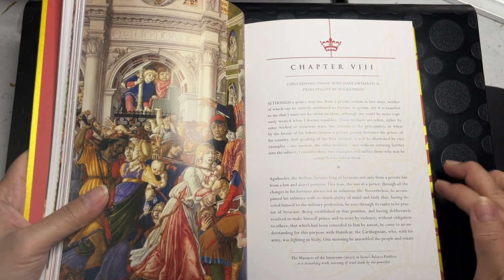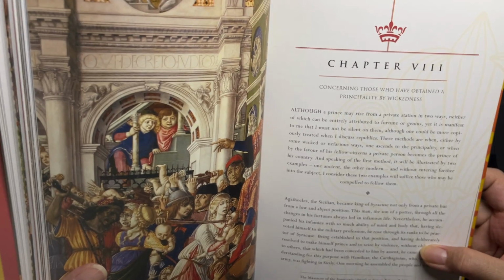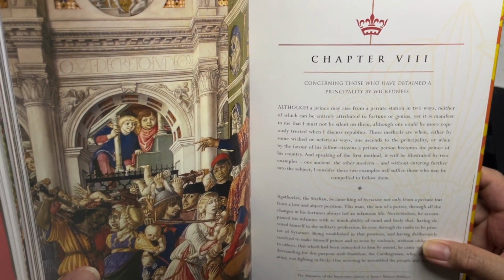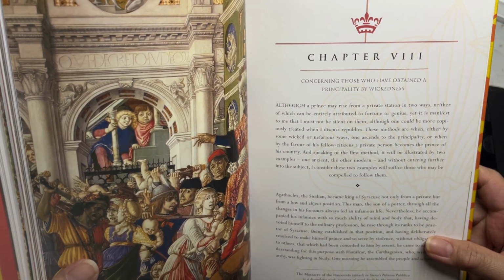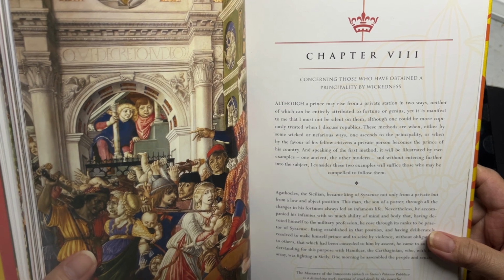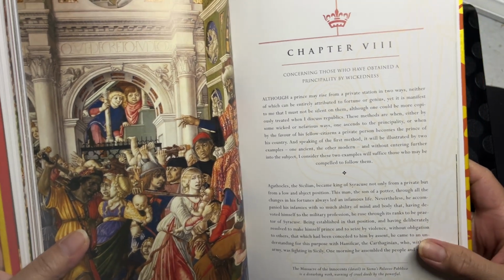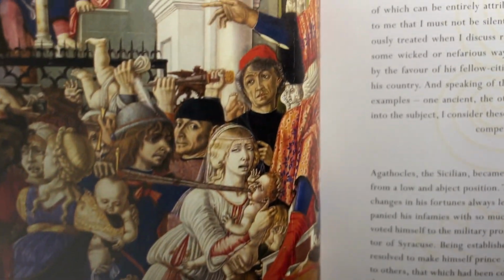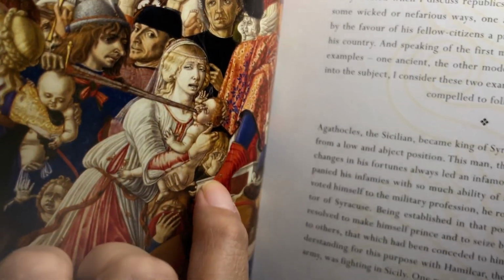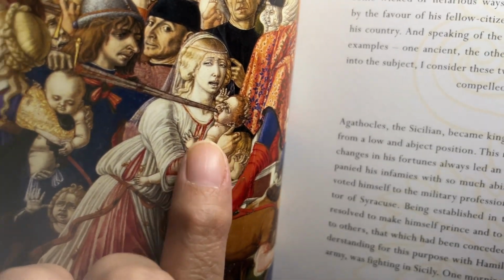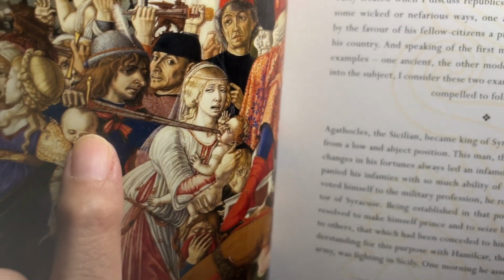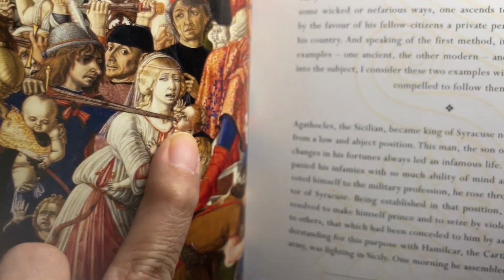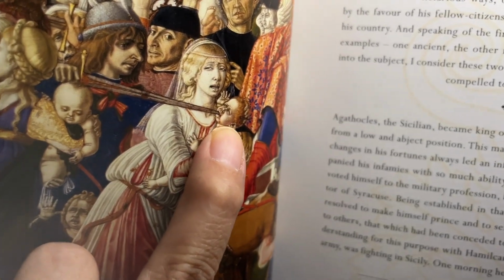Oh, another one. Chapter 8. Concerning those who have obtained a principality by wickedness. Oh my god. Look at this painting, guys. Look at this baby. There's a gun. This is a gun pointing at the baby's mouth.